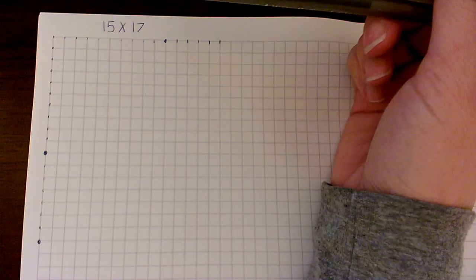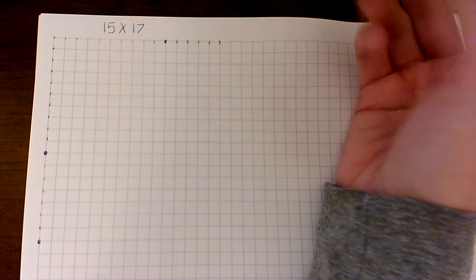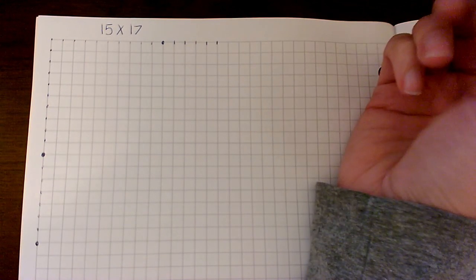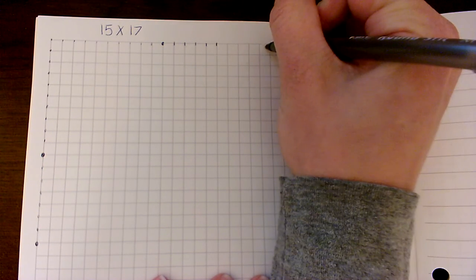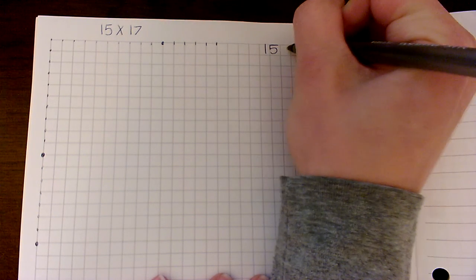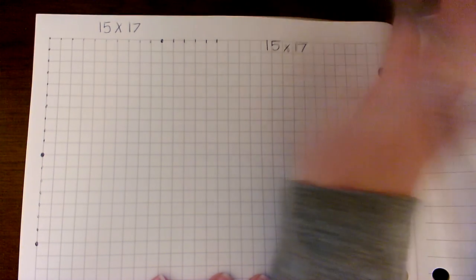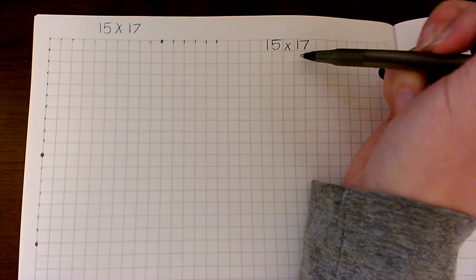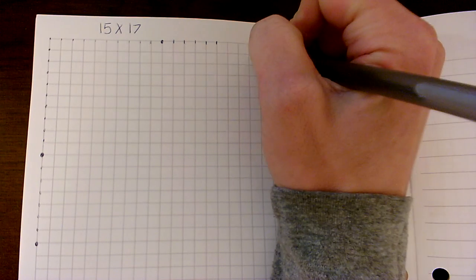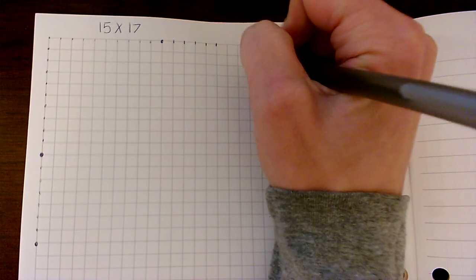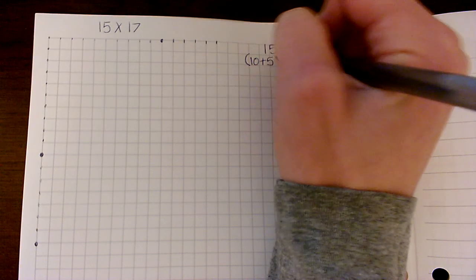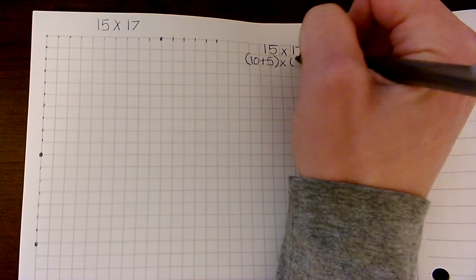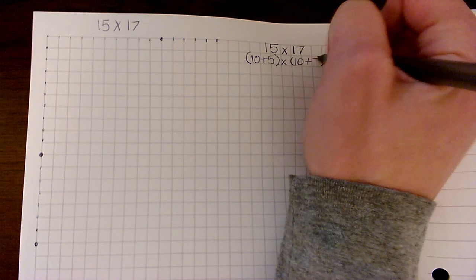So one of the things that we're going to talk about too is something called the distributive property. So I have the problem 15 times 17. For 15 times 17, the distributive property, what I do is I break apart or I decompose each of the factors. Remember, it's factor times factor. So I'm going to decompose 15 into 10 plus 5. And I'm going to multiply that times a total of 17, but I'm decomposing 17 into 10 and 7.